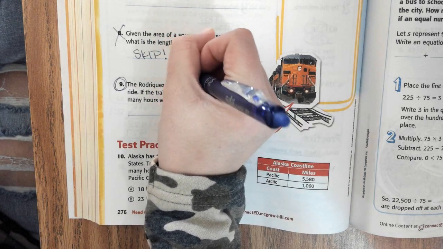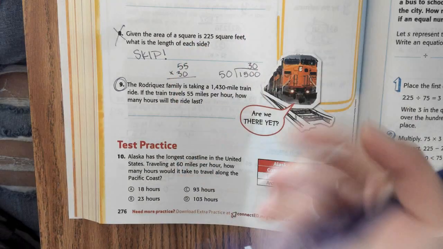So 55 times 30. I'm going to write this where I have more room. 0 times 5 is 0. 0 times 5 is 0. Add a 0. 5 times 3 is 15. 5 times 3 is 15. Add 1, 16. So my answer is 1,650. But that is too high for this number up here.